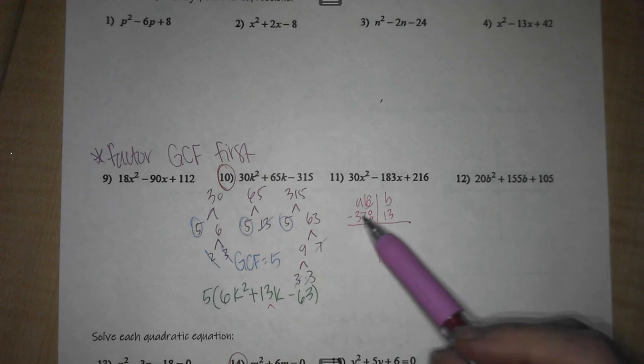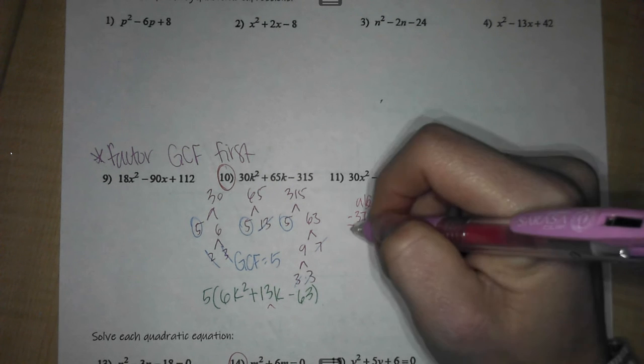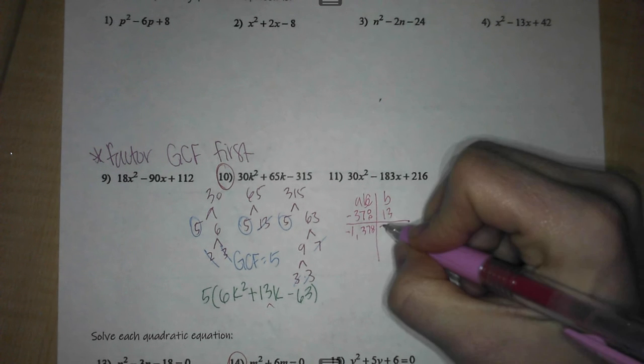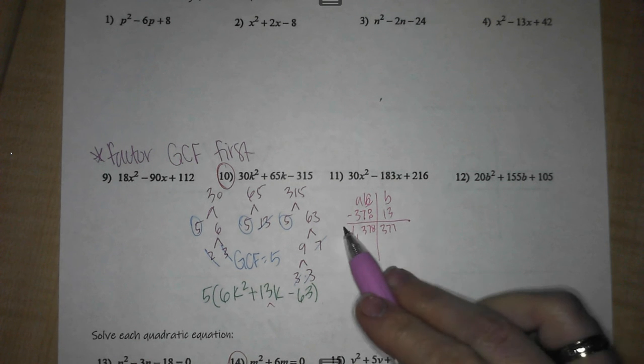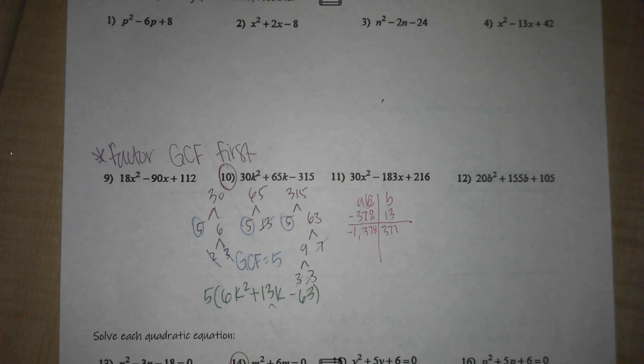So remember, if A times C is negative and B is positive, my smaller number is going to be the negative one. So if I look at that first, my first factors are 1 and 378. That negative goes with that 1, the smaller one.